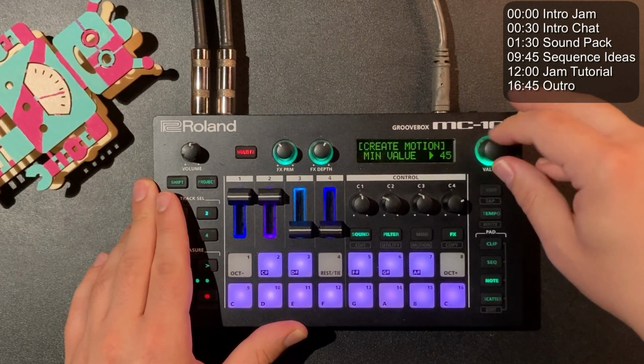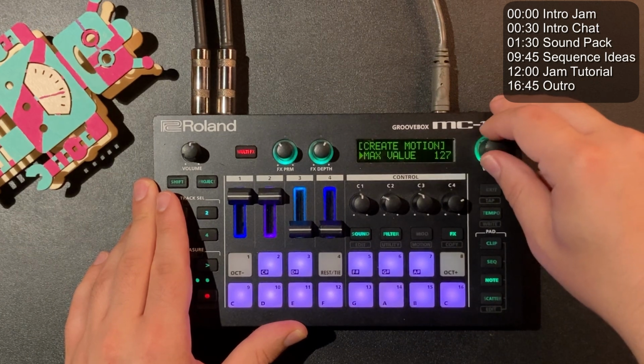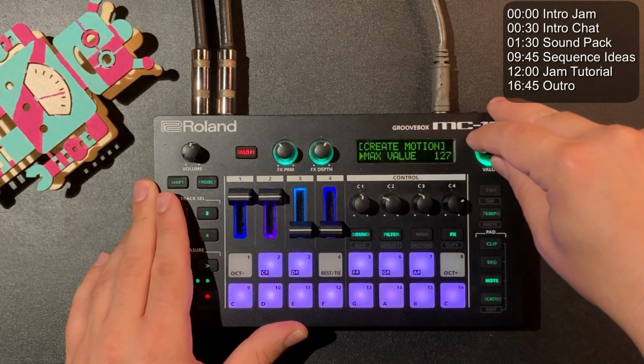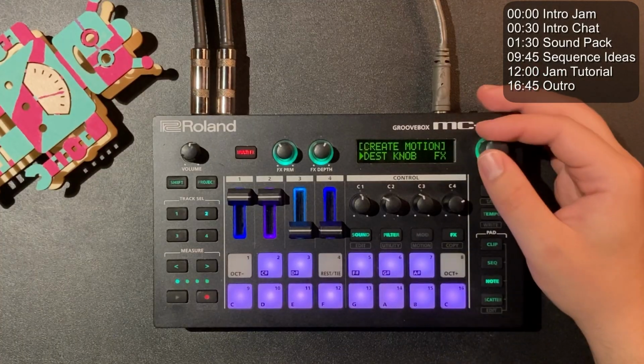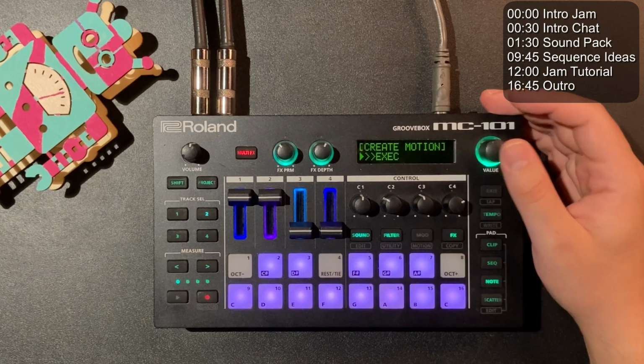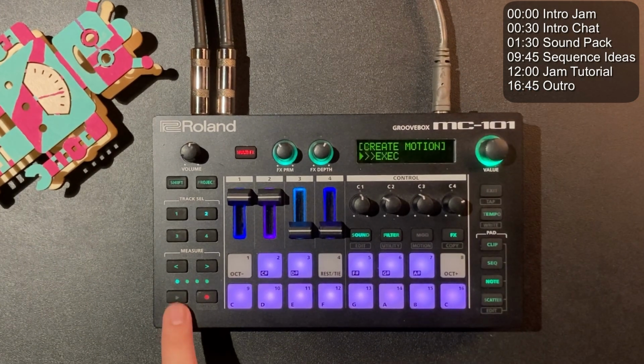I like to make the minimum value like 30, 40-ish for this sort of thing. Max is 127, perfect. Destination knob is FX. That's going to make a saw wave. I think T-Break Beats has a good video about that, which you can check out. And then I'm going to hit execute, and now when I hit this, you're just going to hear the level of the track we just made go up and down with the beat.